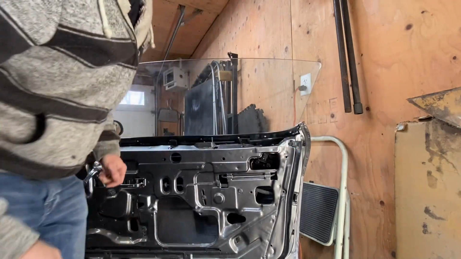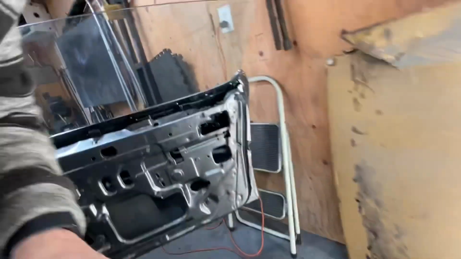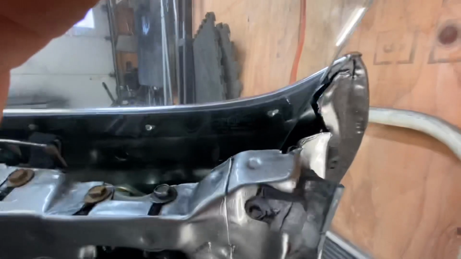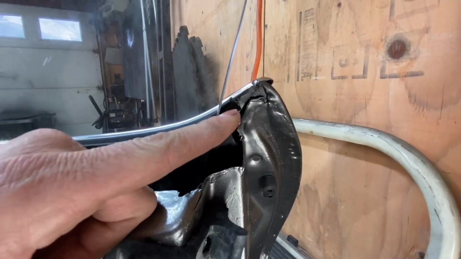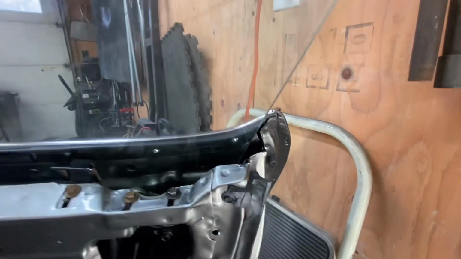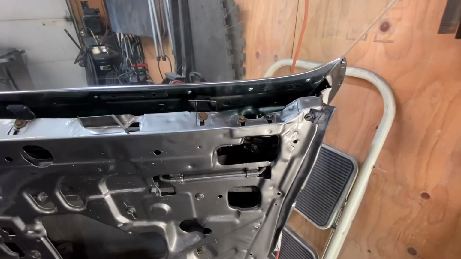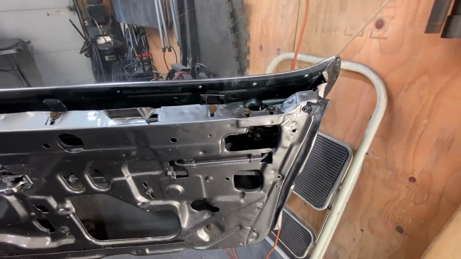There we go. Now, what I was using for reference when I did that is right here. I was using this molding here for reference, so I knew how far I moved it. So I only moved it like a quarter inch or so. So let me tighten those back up and then we'll close the door and see where we're at.